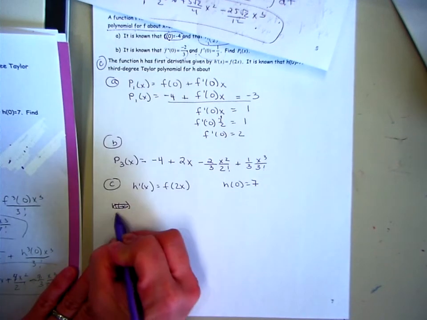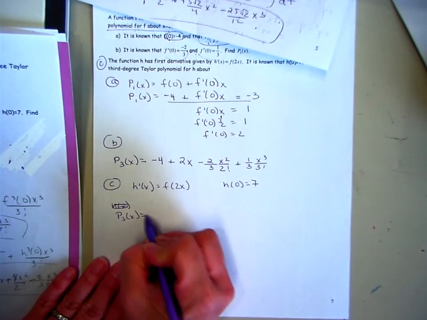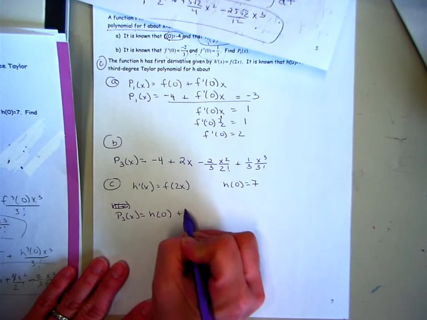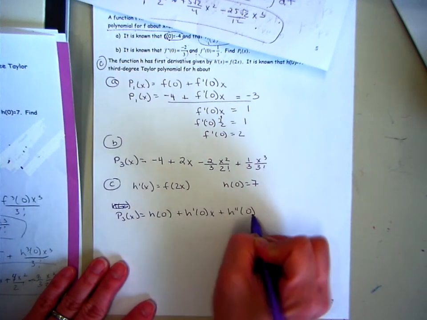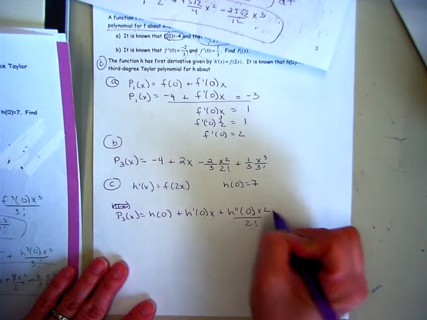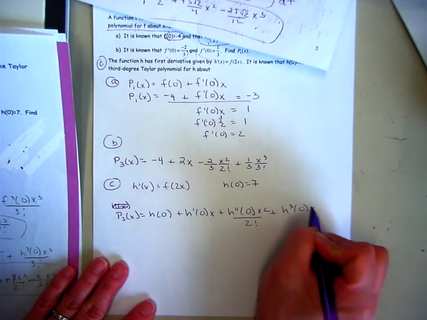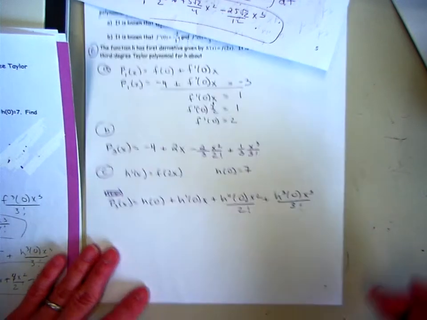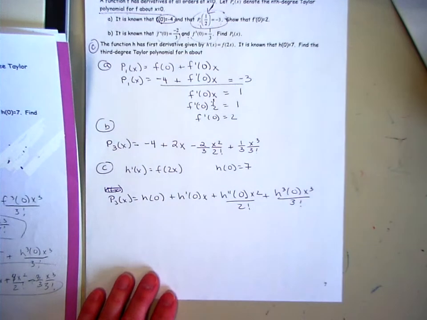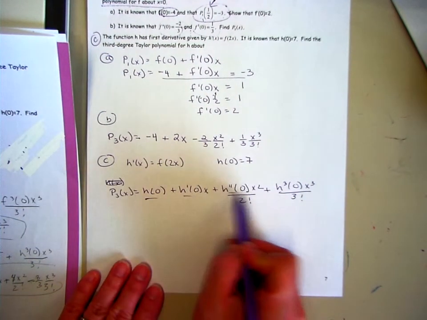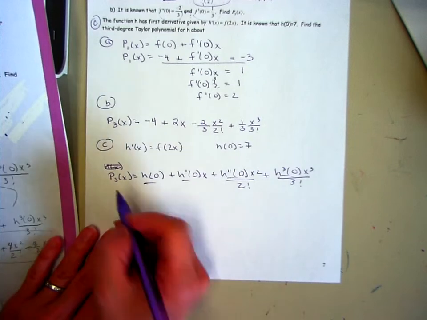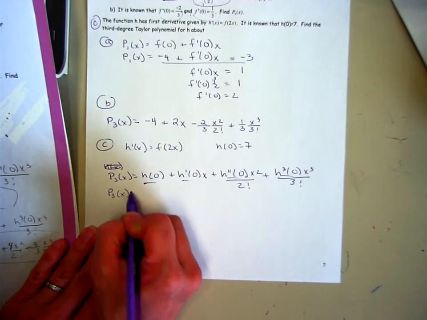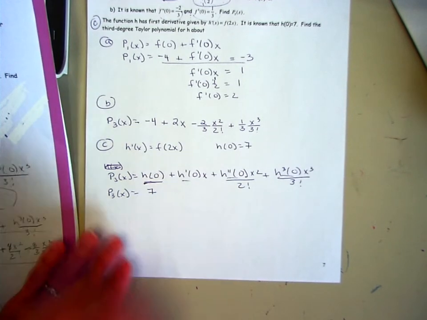So my third degree polynomial for h would be h of 0 plus h prime of 0 times x plus the second derivative of 0 times x squared over 2 factorial, plus the third derivative. Okay, this is what we're trying to figure out. The piece that we need to find out is what all these values are. Some of them are given, some of them you'll have to calculate. First of all, they tell you h of 0 is 7, so I have that.